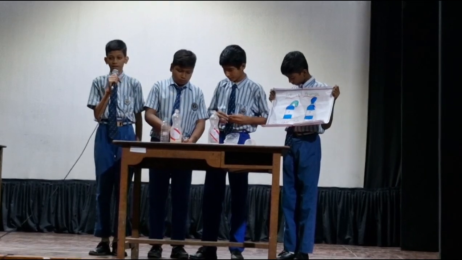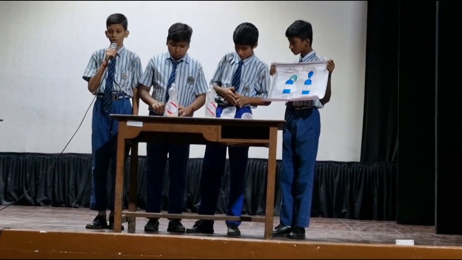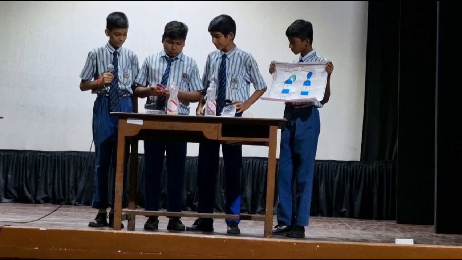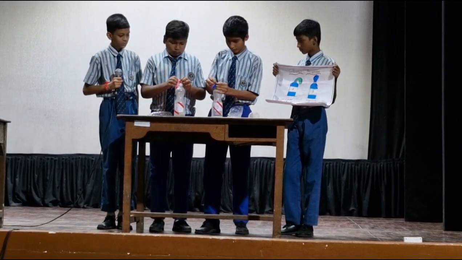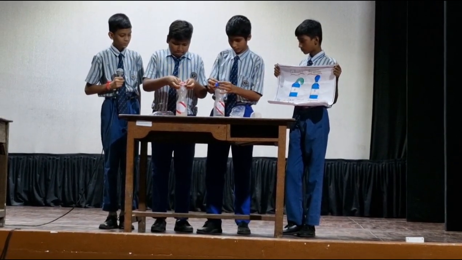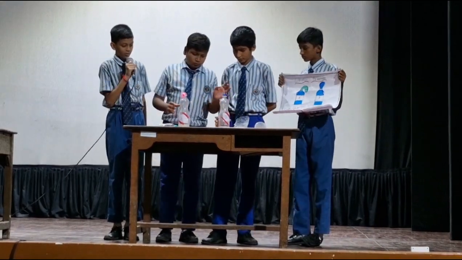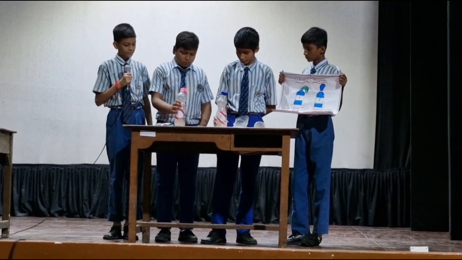Now we will seal the bottles by placing a balloon over the opening.